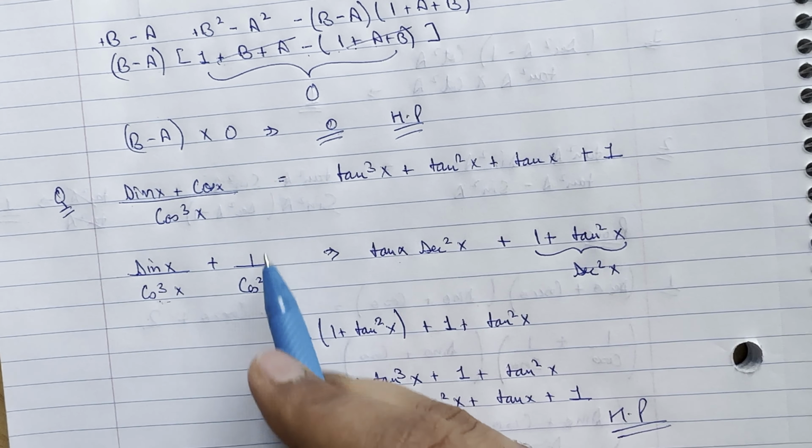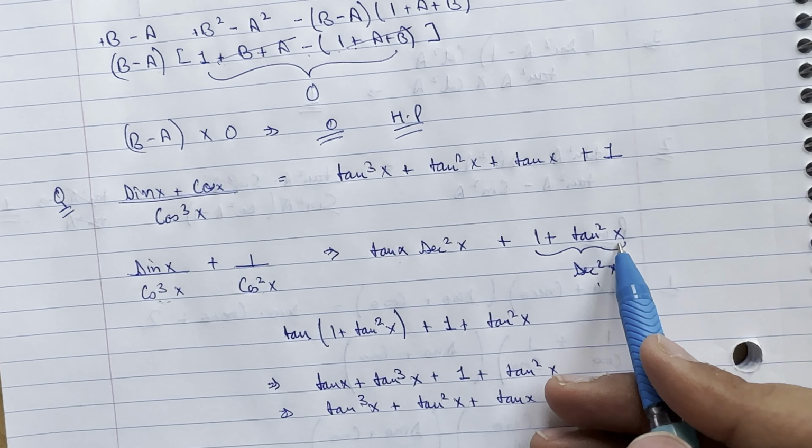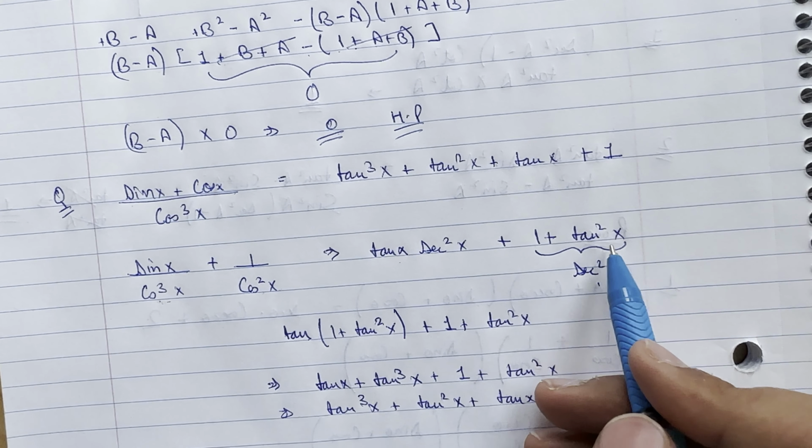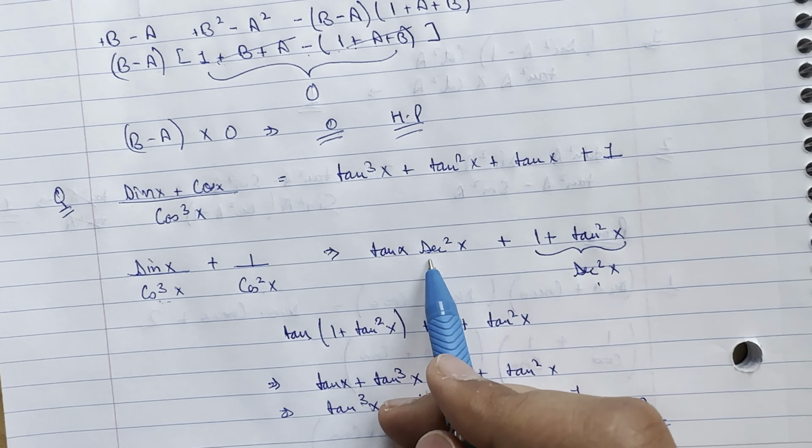Now sec square x I can write as 1 plus tan square x. Similarly here, sec square x I can write as 1 plus tan square x. So when we multiply this, tan x plus tan cube x plus 1 plus tan square x. So hence proved.